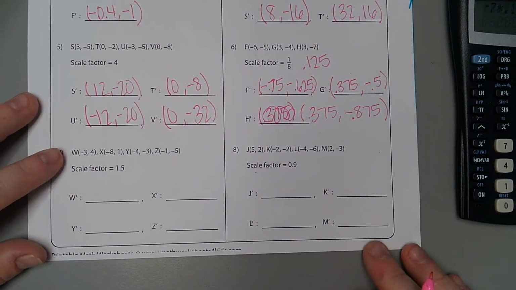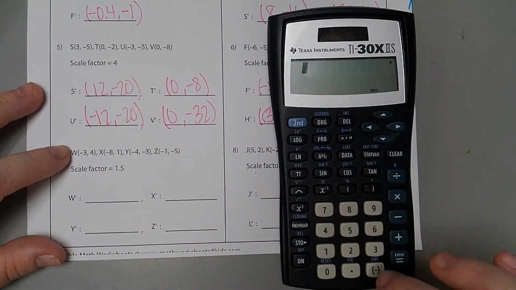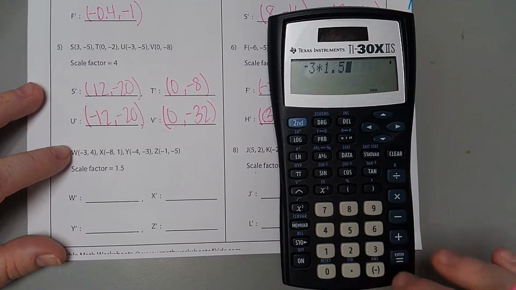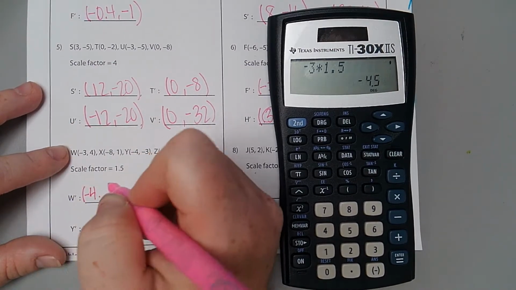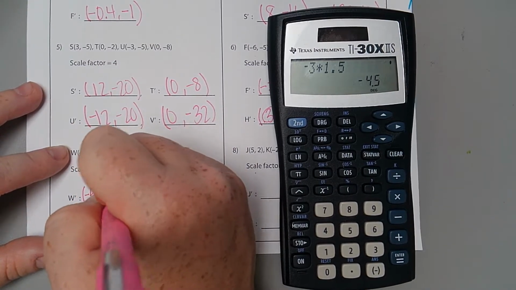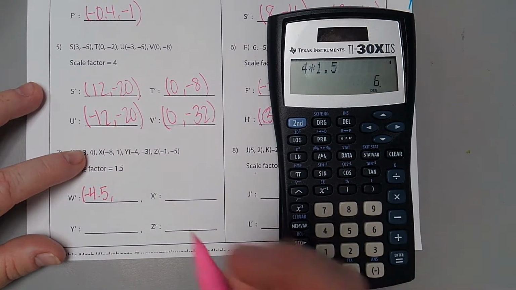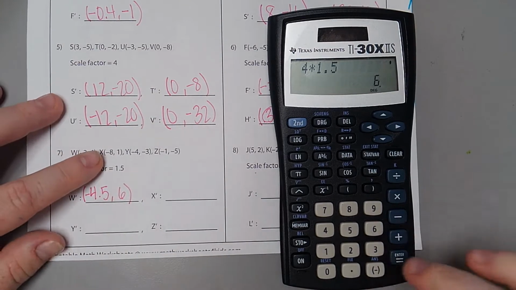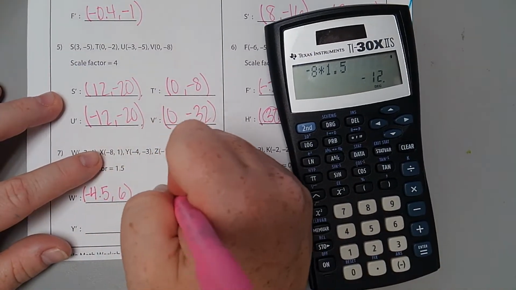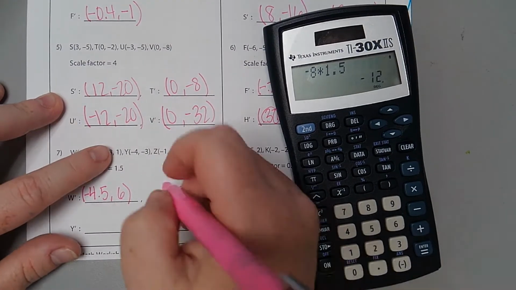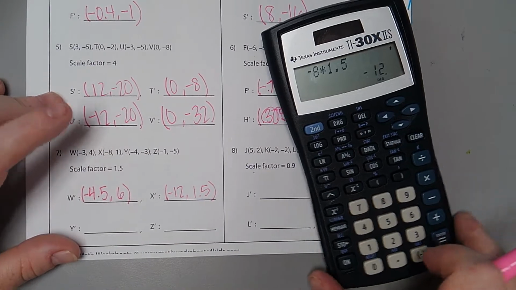Number 7, multiplying by 1.5. Negative 3 times 1.5 is negative 4.5. 4 times 1.5 should be 6. Negative 8 times 1.5 is negative 12. 1 times 1.5, anything times 1 is itself.